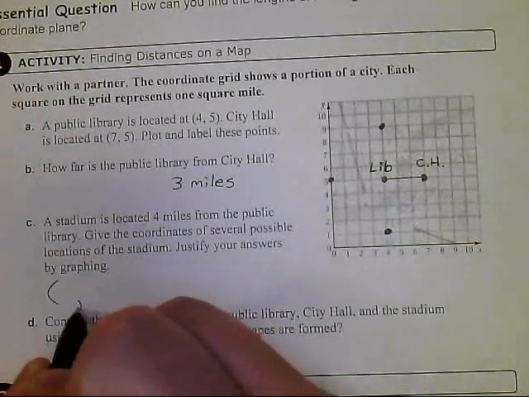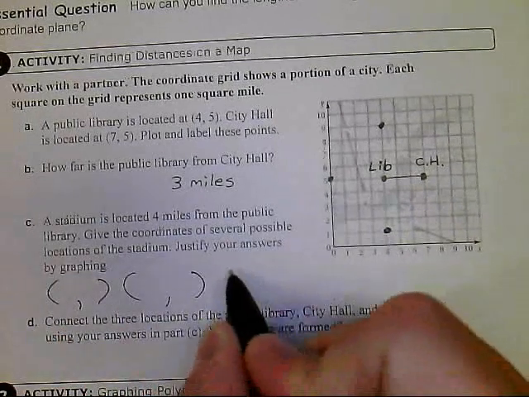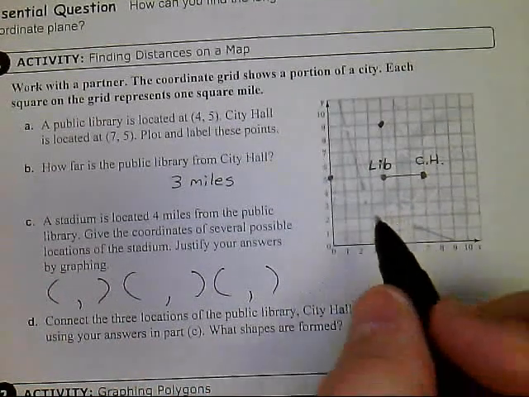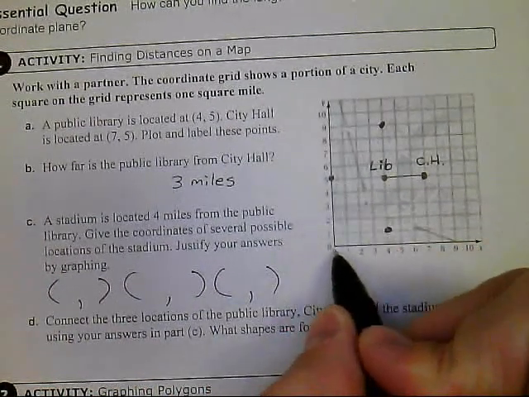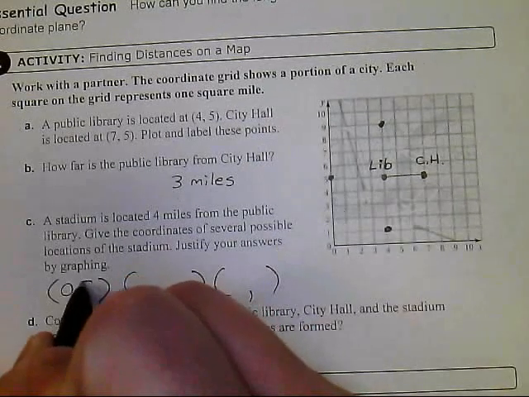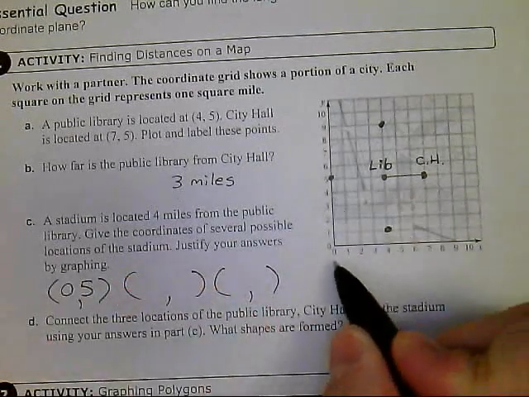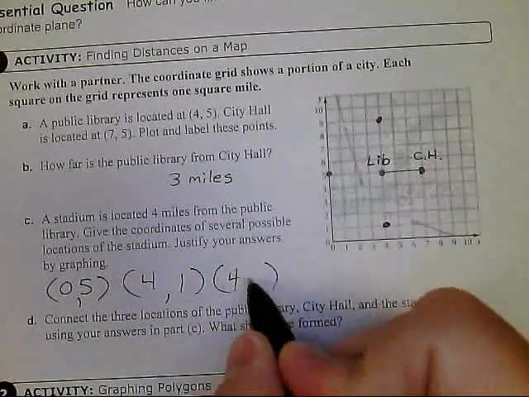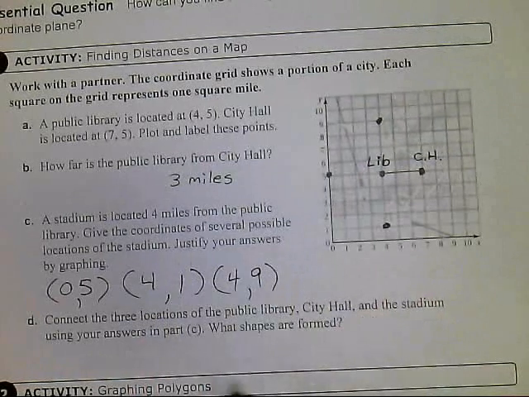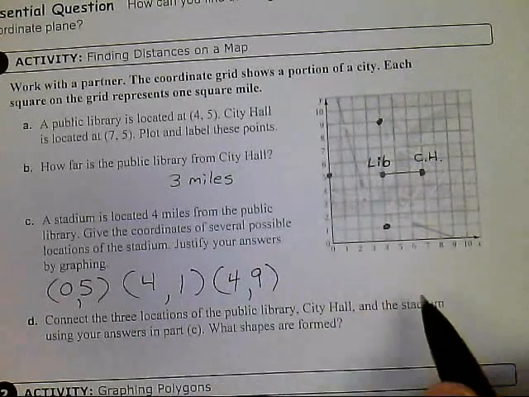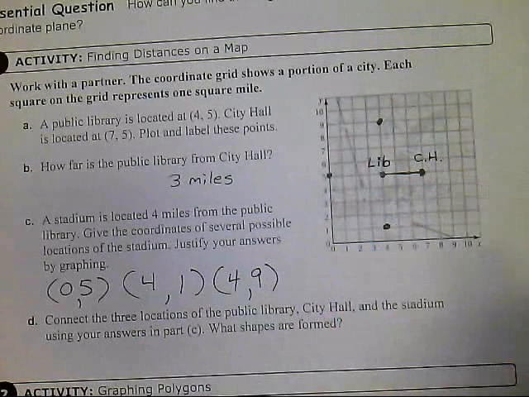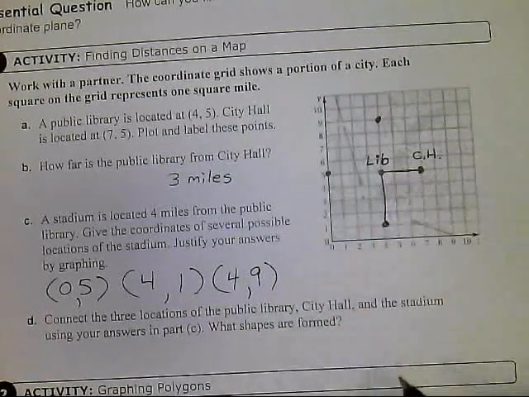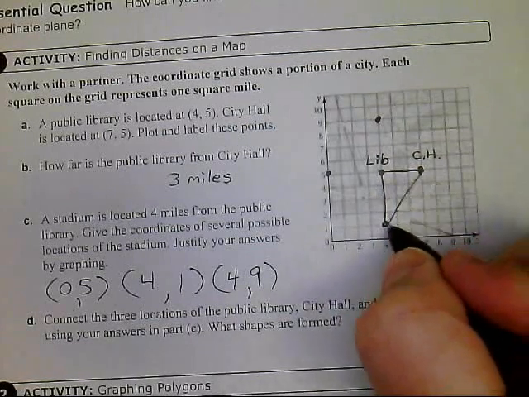So I'm going to go ahead and write the coordinates because it does tell me to give those coordinates of those locations. So the coordinate here would be 0, 5. Here would be 4, 1. And this would be 4, 9. So I've completed letter C. Now it wants us to connect the 3 locations of the public library, City Hall, and the stadium. So I'm going to go ahead and use this version of the stadium. And you can see that that makes the shape of a triangle.